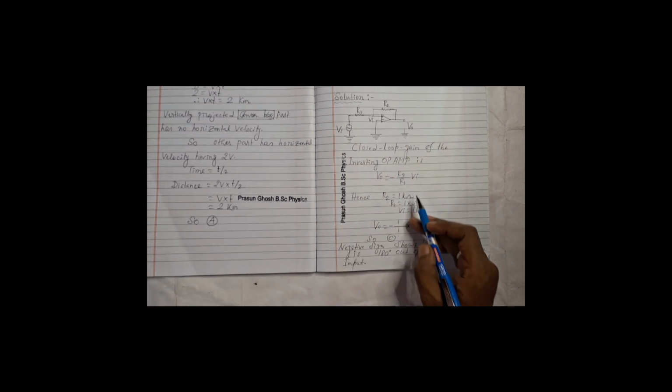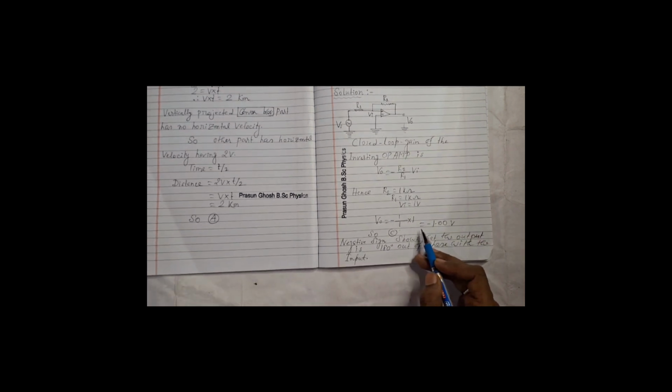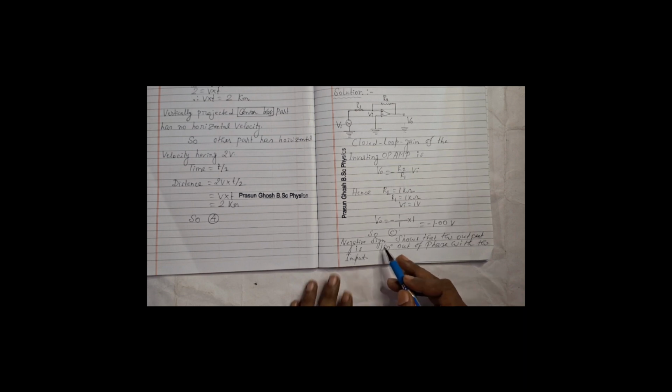Putting the values in this equation, we get minus 1, so that is option C. The negative sign shows that the output is 180 degrees out of phase with the input.